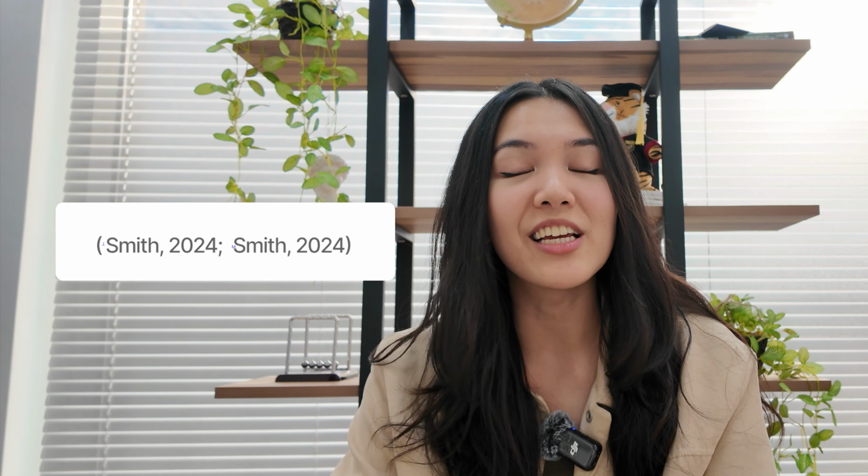And when you're citing two different works in one singular parenthetical citation, cite them in alphabetical order, separated by a semicolon. And when you're citing two different authors with the same last name, you have to include the initial of their first name to be able to distinguish between them.